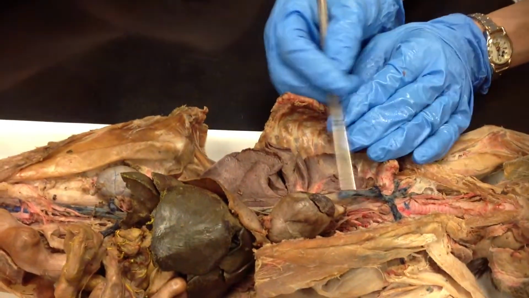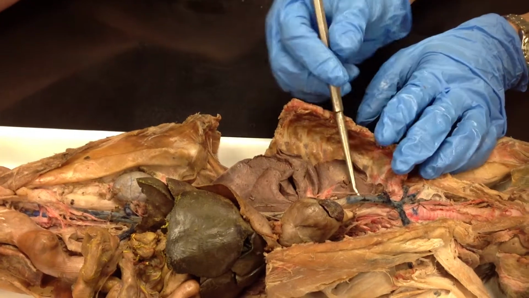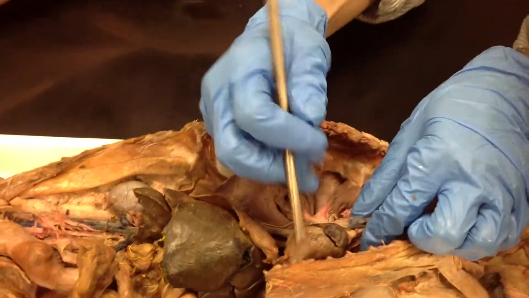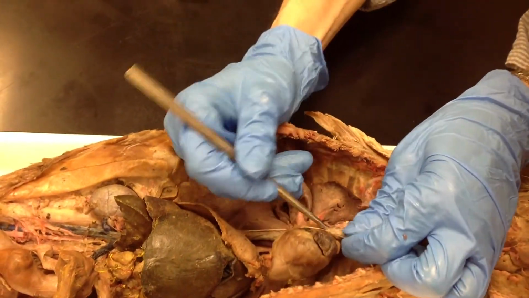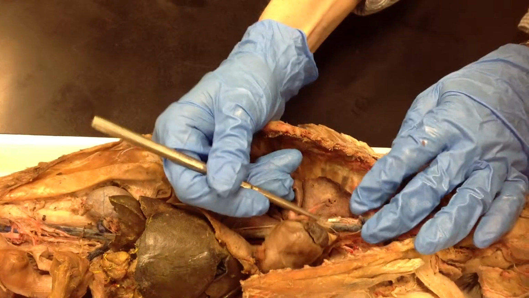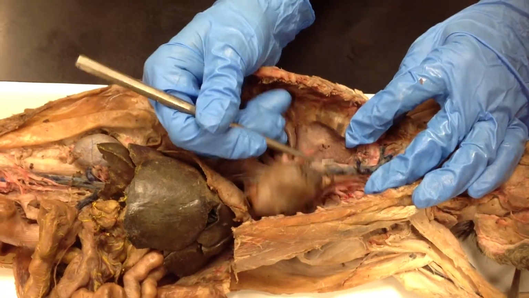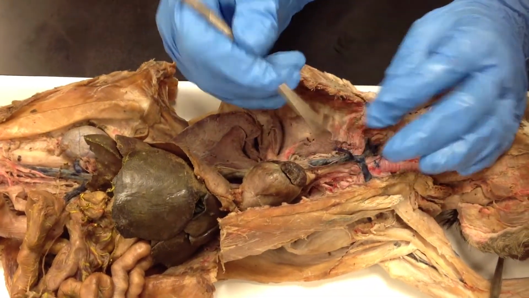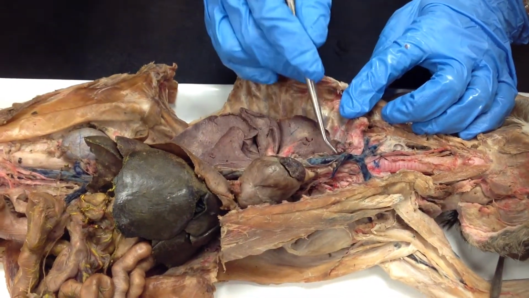So this is our superior vena cava. It's draining blood from the upper body back down to the heart. Okay. You have a major branch right here behind the heart. That's the azygos. It's behind the heart. And coming up here, this thing that's flapping in the breeze here, that's your mammary vein. That thing.